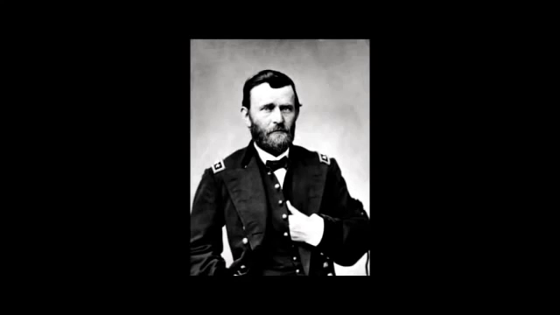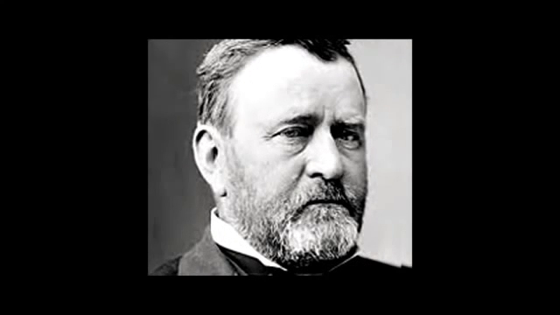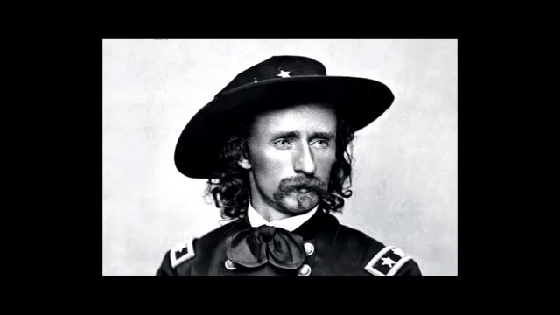In the first, Grant's expression stays pretty stationary, but we can see his hand move into his vest and the lapel of his jacket move. In the second, Grant, who was the 18th president, turns towards the camera. This is followed by General George Custer in uniform.